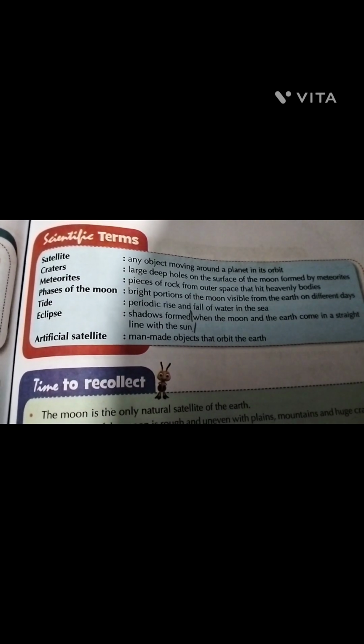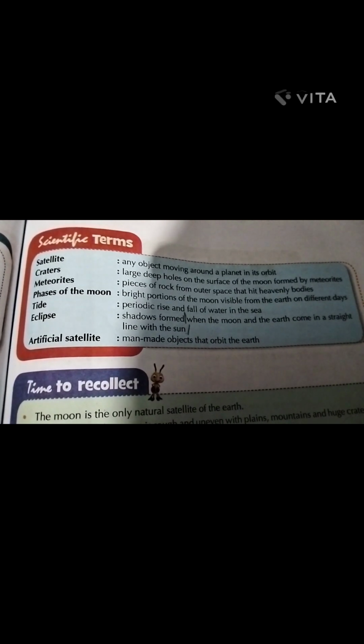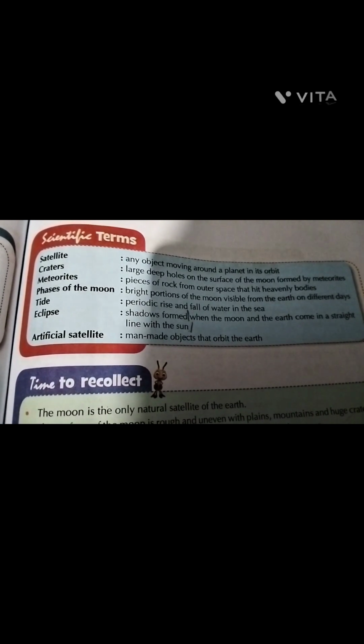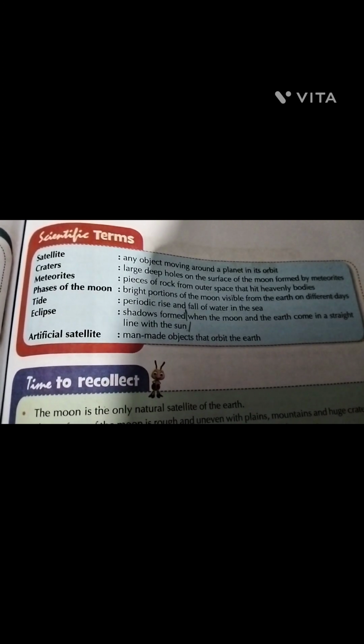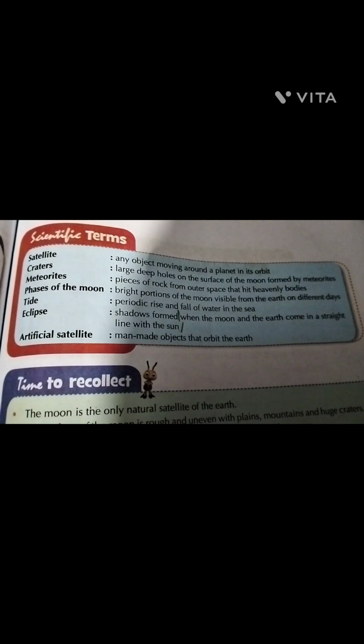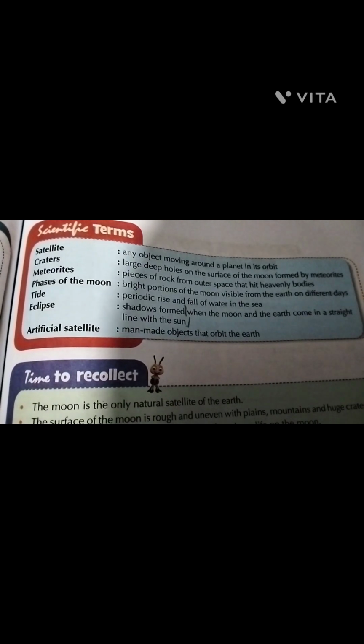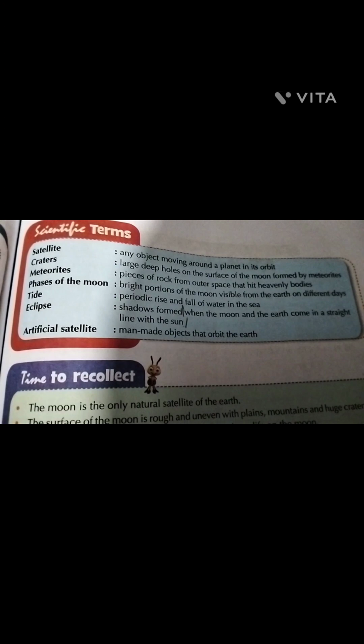Satellite: any object moving around a planet in its orbit. Craters: large deep holes on the surface of the moon formed by meteorites. Meteorites: pieces of rock from outer space that hit heavenly bodies. Phases of the moon: bright positions of the moon visible from the earth on different days. Tide: periodic rise and fall of water in the seas. Eclipse: shadows formed when the moon and the earth come in a straight line with the sun. Artificial satellites: man-made objects that orbit the earth. टाइम टू रिकॉल, मतलब कि देखते हैं कि इस चैप्टर का पॉइंट ऑफ व्यू क्या है.